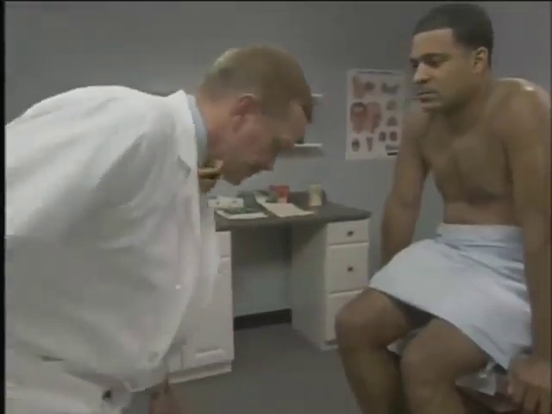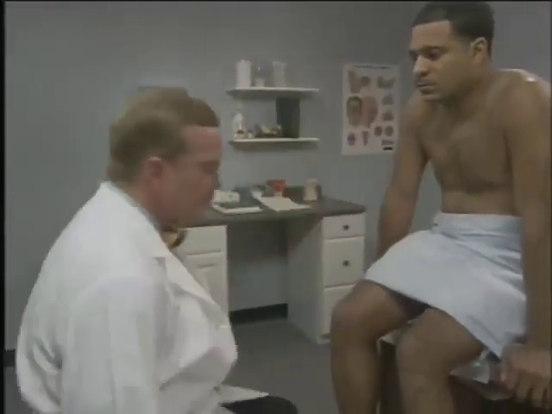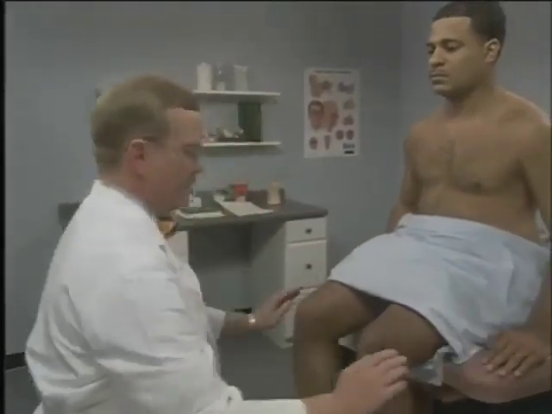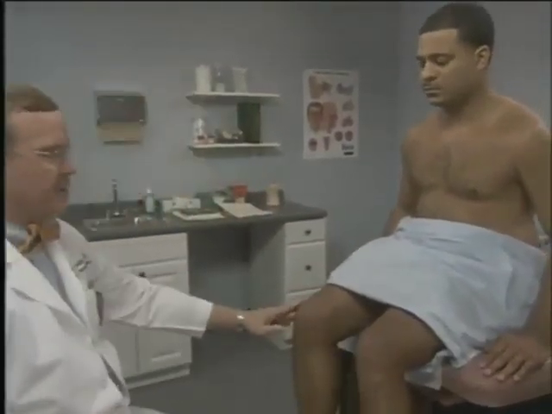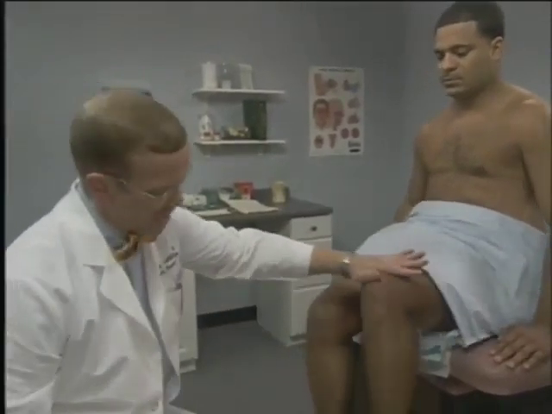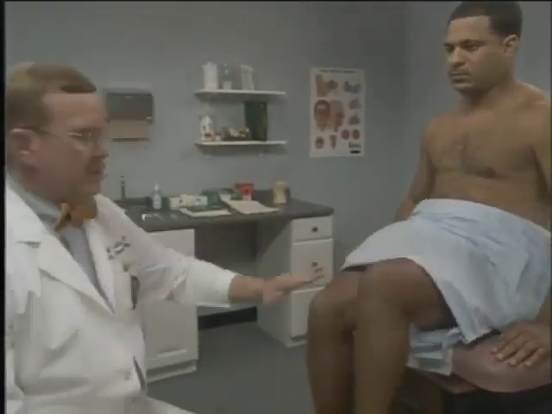All of these tests can also be performed with the patient seated. In such cases, the patient may try to hold on to the table for support, but that should be avoided because it tends to disguise the true strength of the patient's lower extremities.